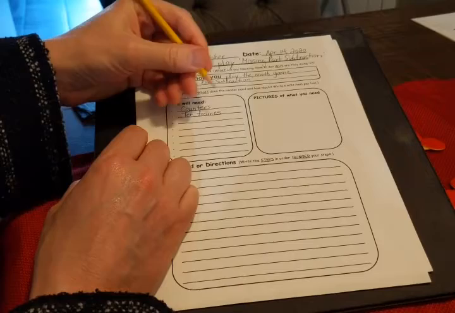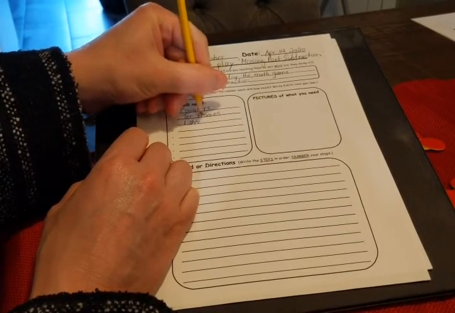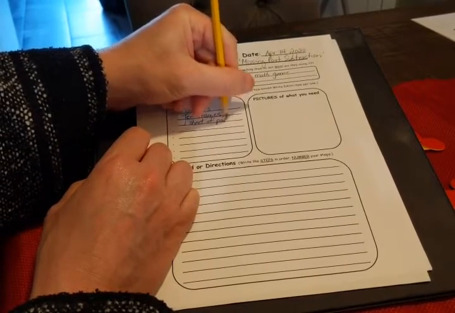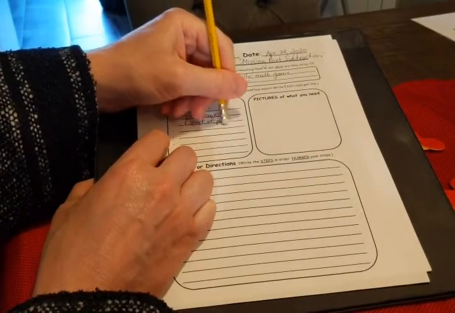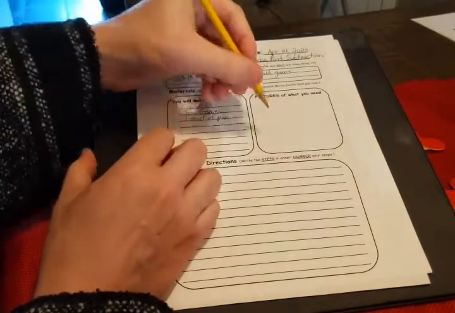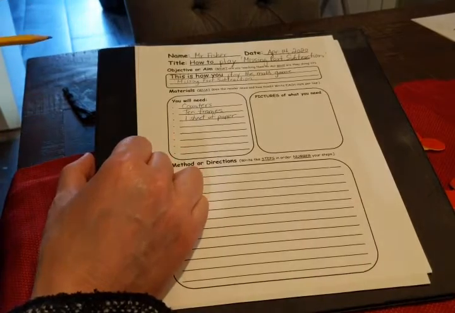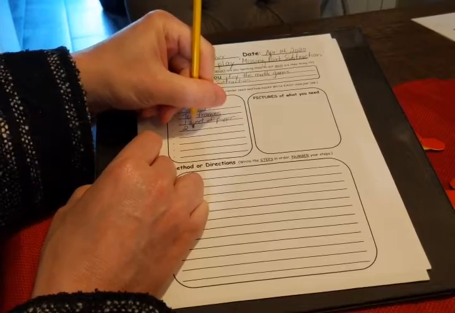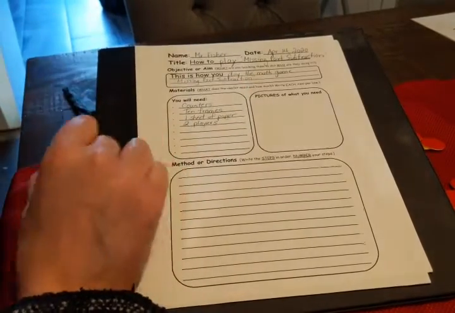You need counters, you need 10 frames. You also need one sheet of paper. This is going to be your cover paper. You'll see what I'm talking about. Whoops. This is why we do this in pencil. For my friends who have started using pen, let's use pencil. Look how easy that is to erase when I'm using pencil. There we go, one sheet of paper. And the players. This is a 2-player game, so we need 2 players. Okay, and that's all you need.